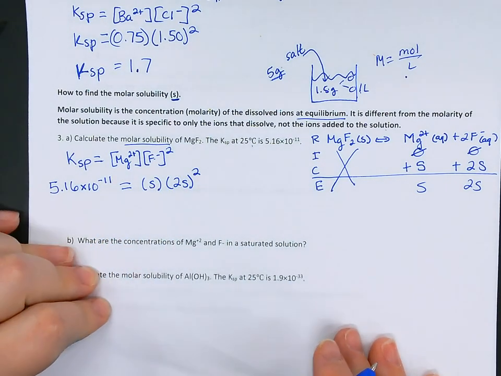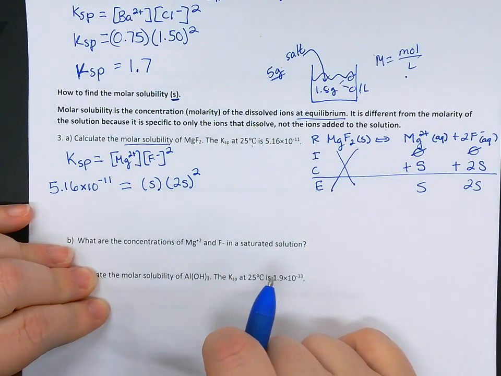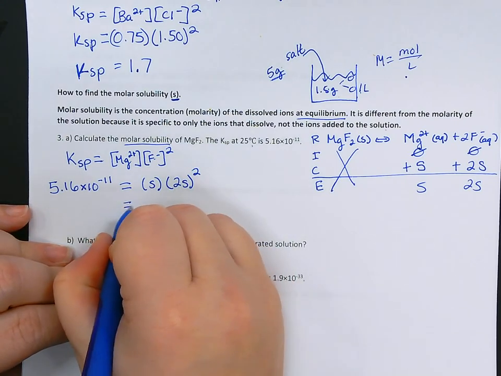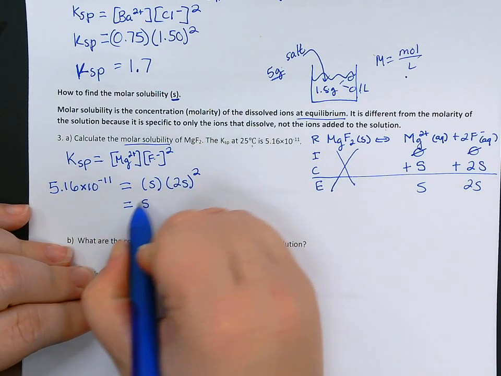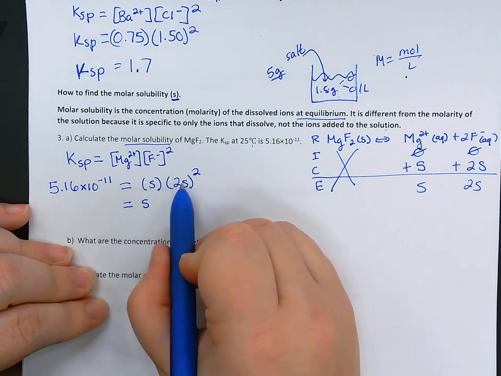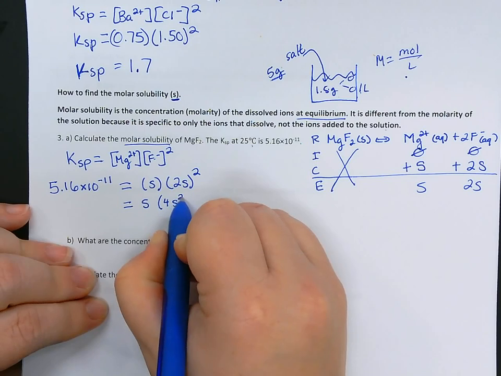Okay. Now here is where I see 99% of the mistakes on these, is not paying attention to how this is squaring and the calculation here. So I have S. I'm going to leave that by itself for now. I have 2 squared and I have S squared. So 2 squared is 4. S squared is S squared.